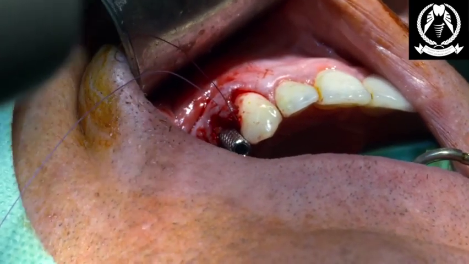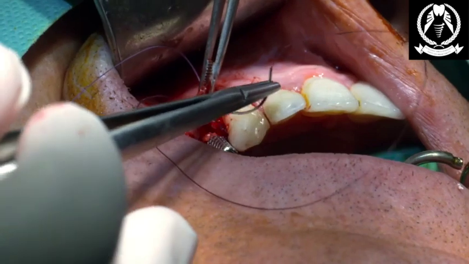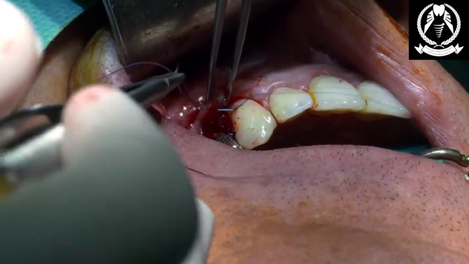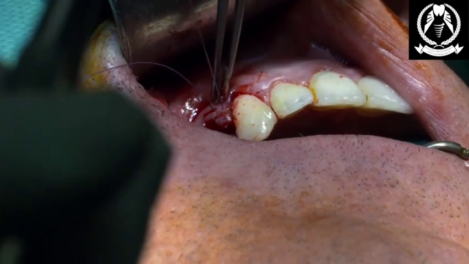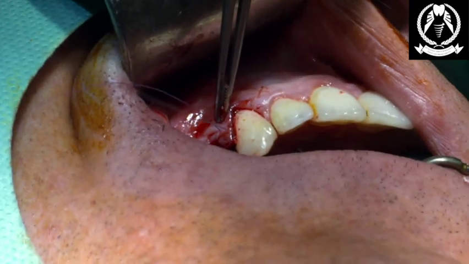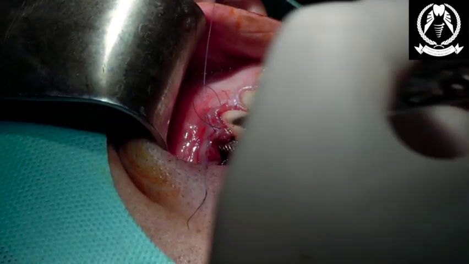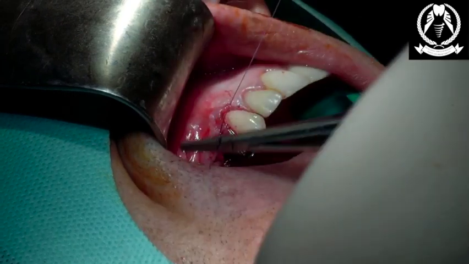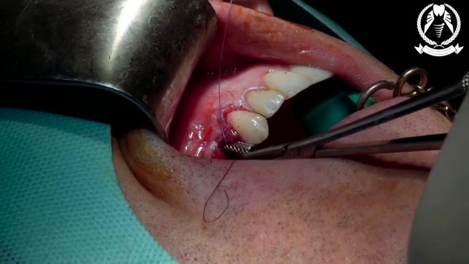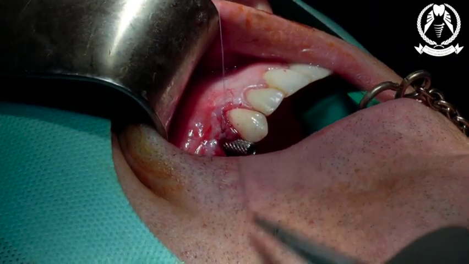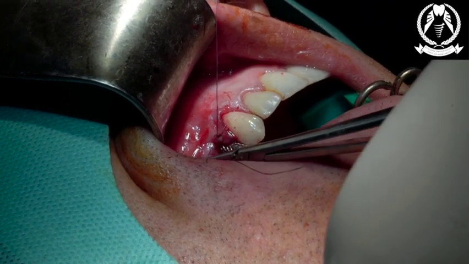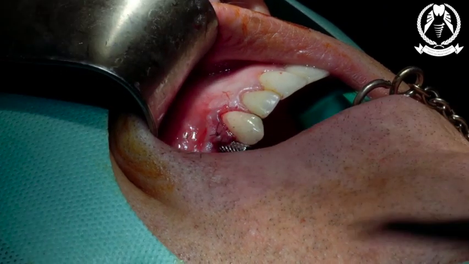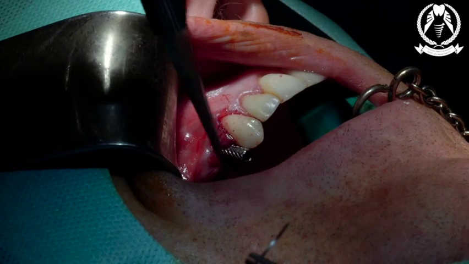Okay, so what we're doing is a vertical cross mattress now, just to hold your papillae up. And the papillae should nicely form anyway there. Okay, and there we go. Just tie that off in this direction. Just one more going across there. Perfect. Good. Cool.